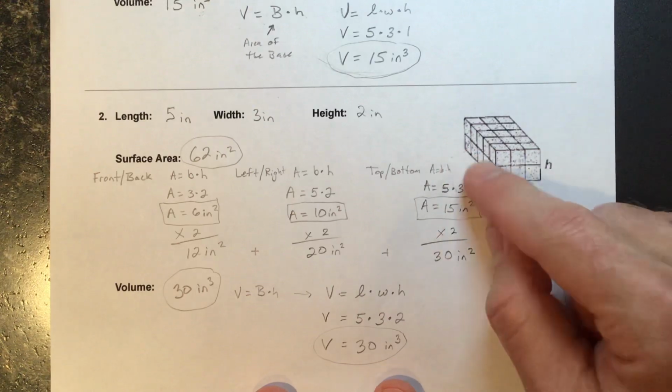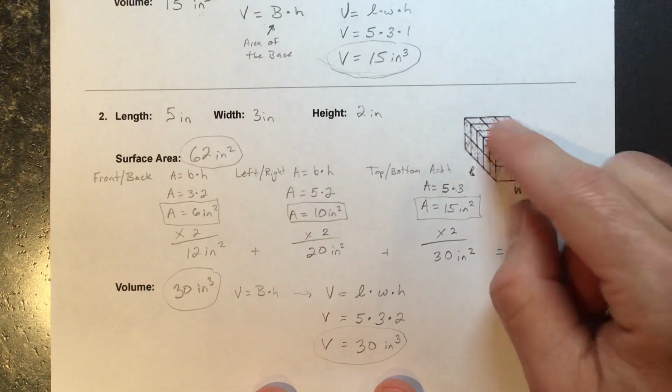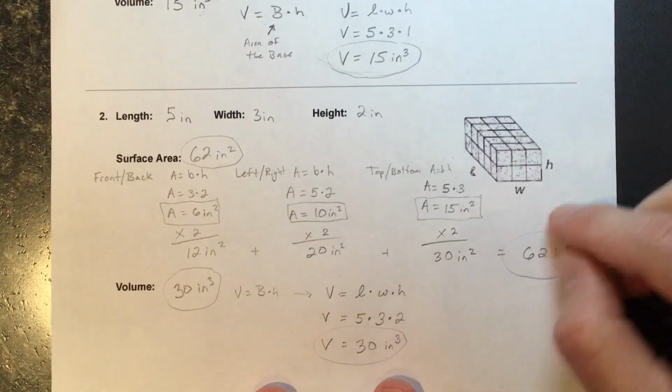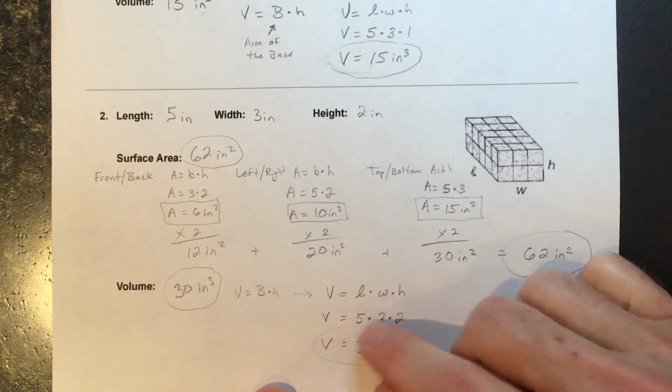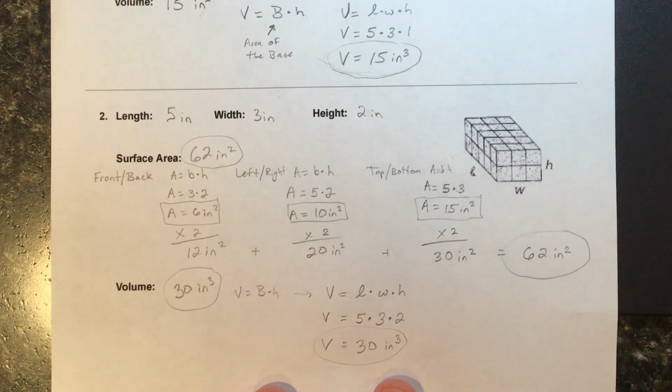And then there's just a second layer, right? So the 5 times 3 is that length times width to give me the 15 cubes. And how many high are we stacking them? Well, we're stacking them 2 high. So 15 times 2 is 30. So that's another way to really see how that formula of volume equals length times width times height plays out. It's pretty obvious there.